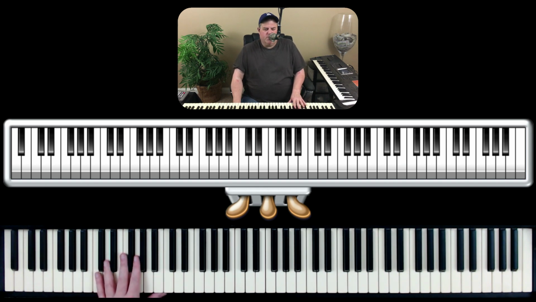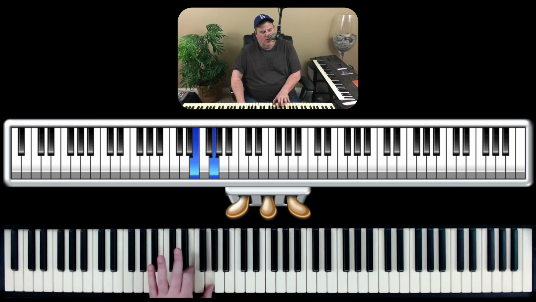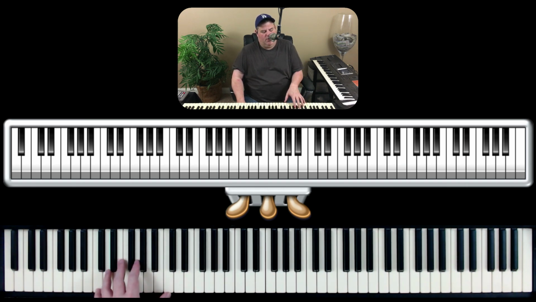The first one is to replace the part where you have to play the chord on the offbeat by playing the octave. So you're going to go pinky, octave, and then down here.